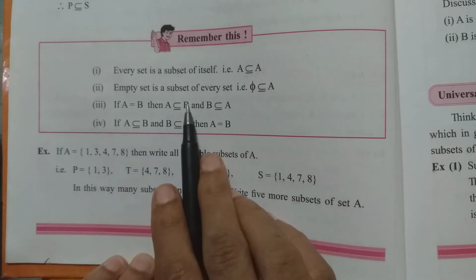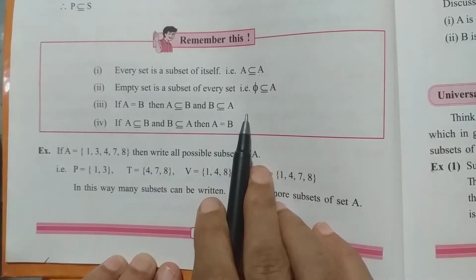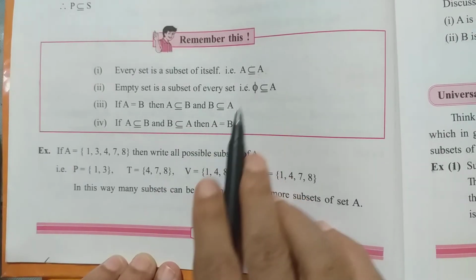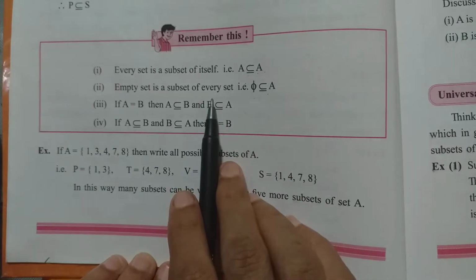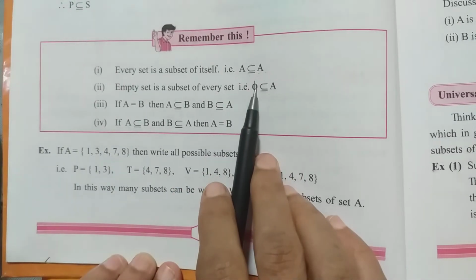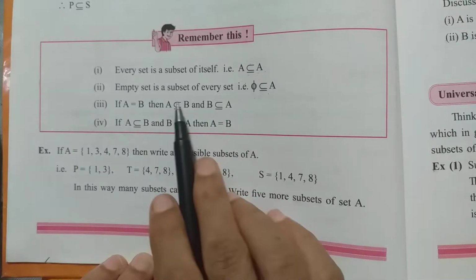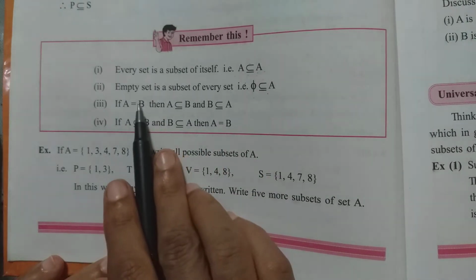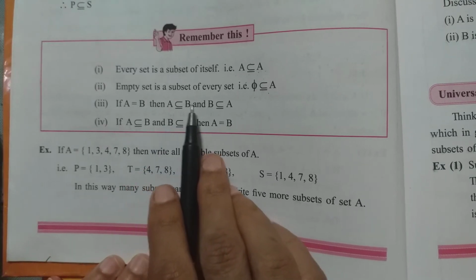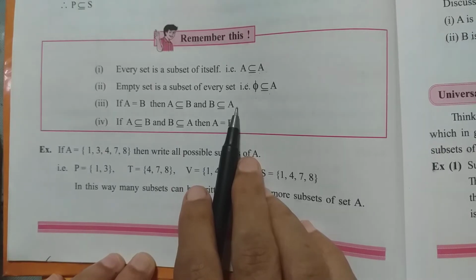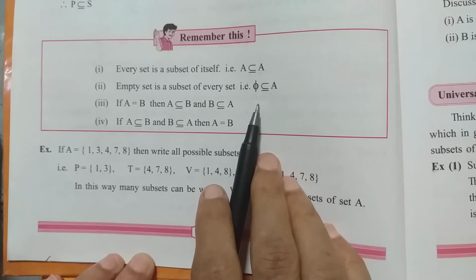What is the second point? Empty set is a subset of every set. Empty set is represented like this, phi with a circle and a cut on it. If we take the example of set A, this phi is a subset of or equal to set A. Why is it a subset of every set? Because there are no elements in an empty set. So the empty set is a subset of every set, whether it is any other empty set or a set which has certain elements.